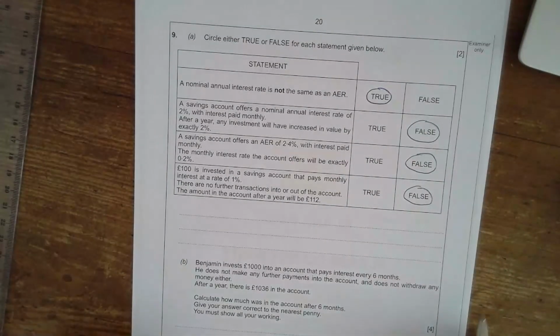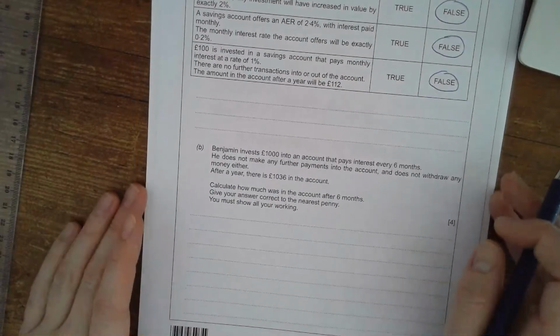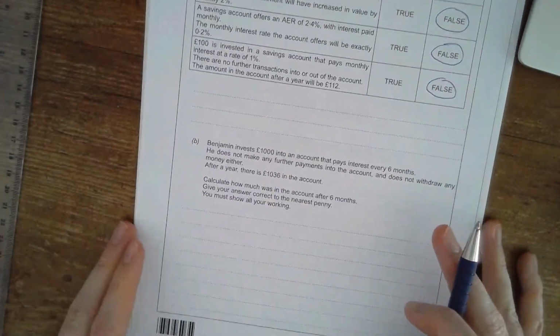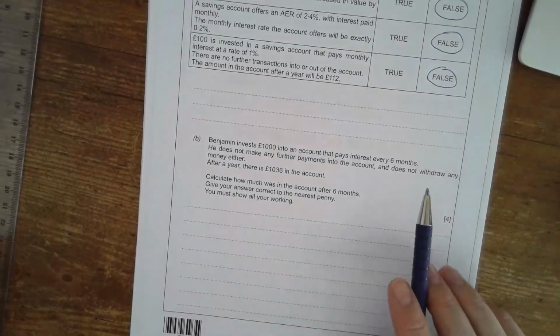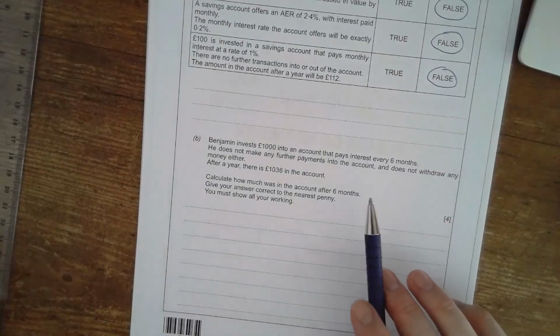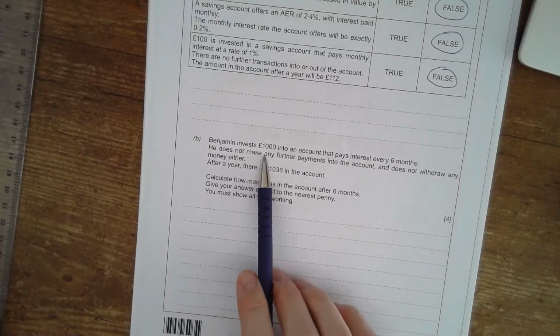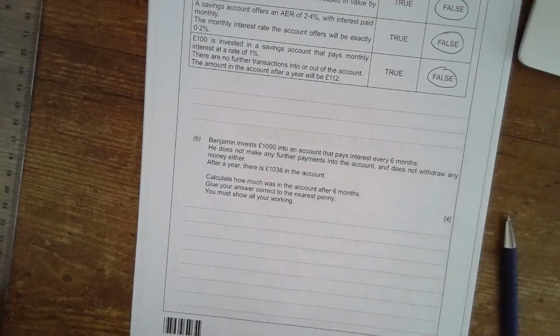Now, just be very, very careful with the question underneath, because I got myself into a bit of a flap with this one, purely because I'd seen that table there. I assumed that I needed to go and use the AER formula from the front page, or from page 2. But if you read the question, you don't need to at all, okay? But you do need to be good at working out with multipliers.